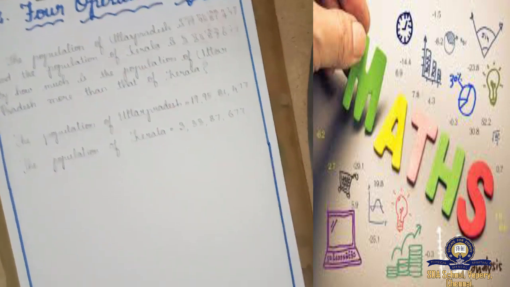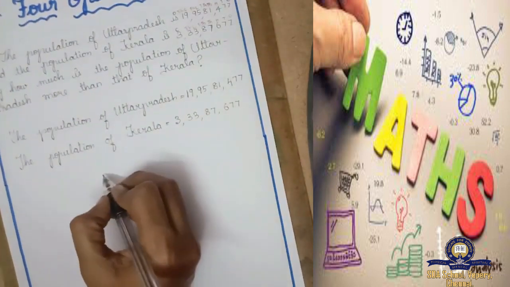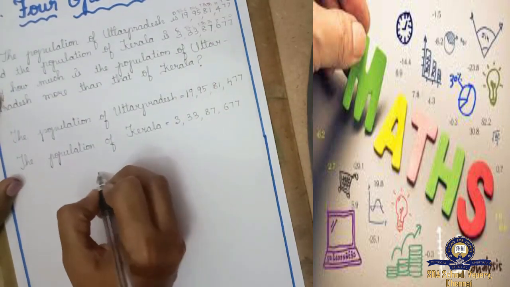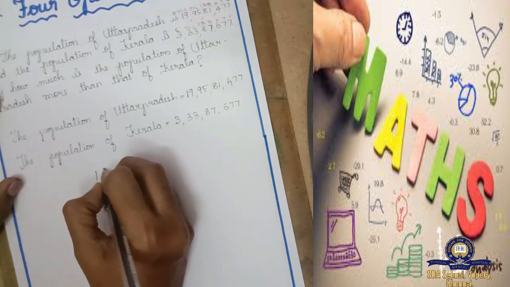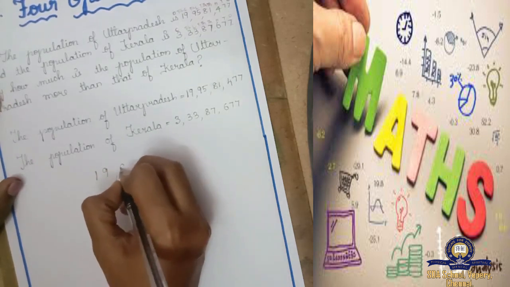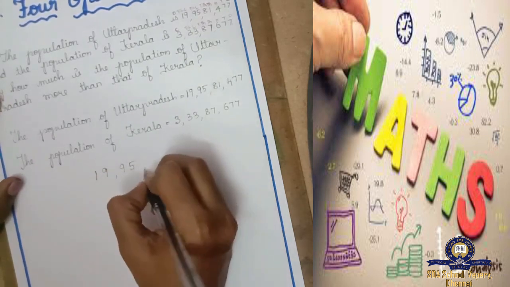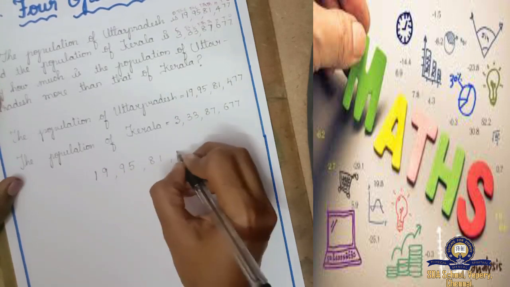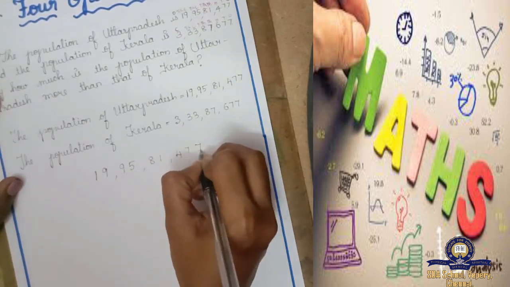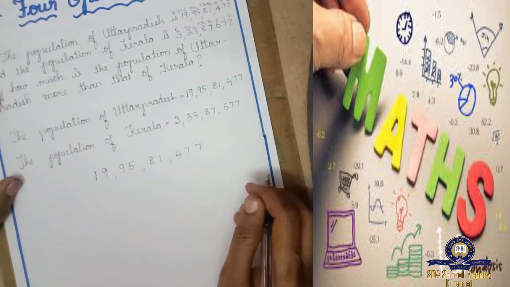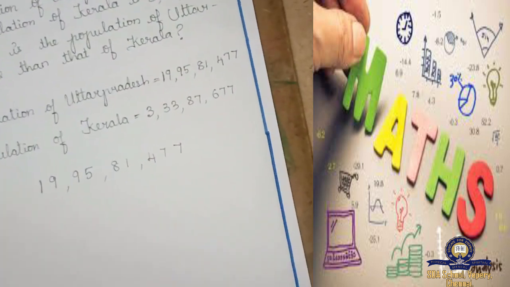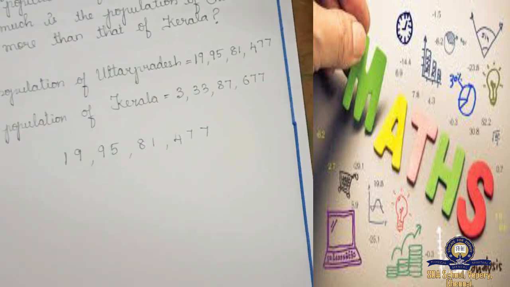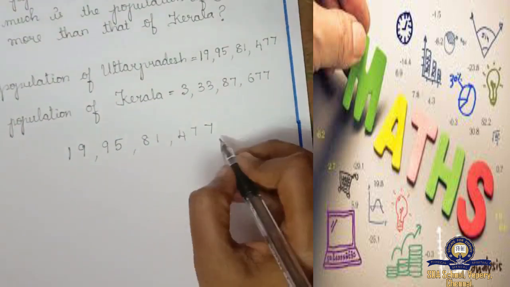Okay. Shall we start subtracting it? First you should write the minuend, that is the Uttar Pradesh population. 19 crore 95 lakh 81,477. So next thing is the subtrahend.